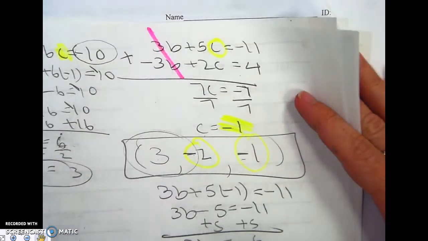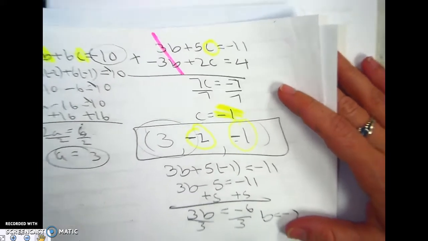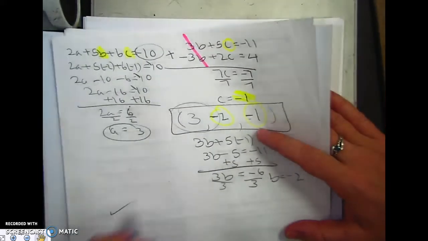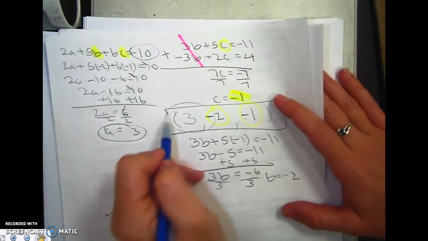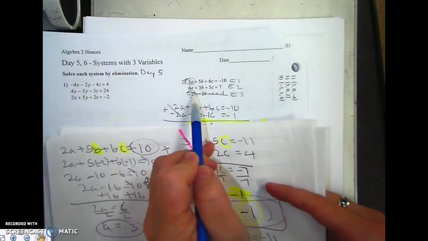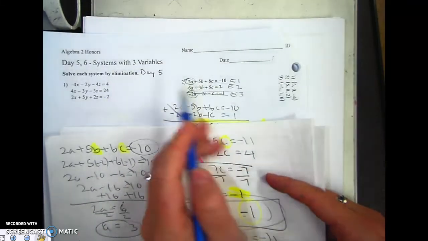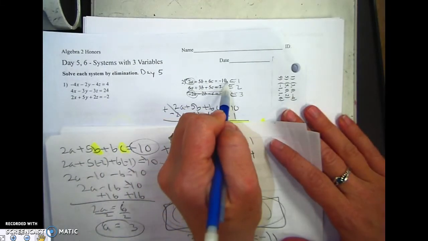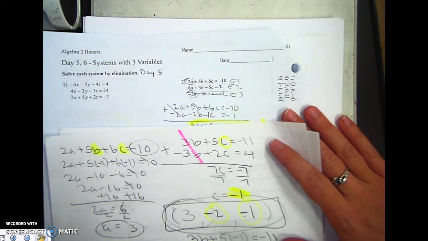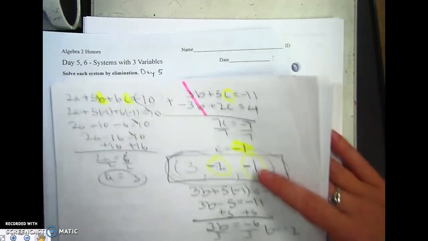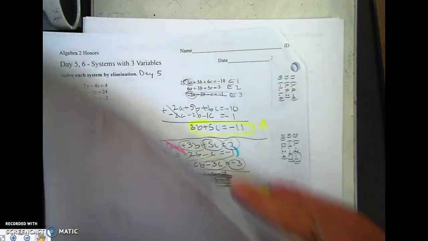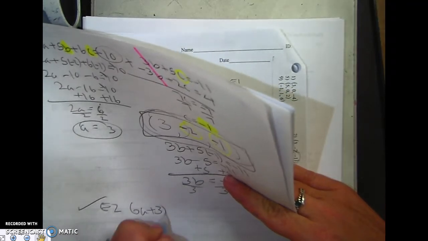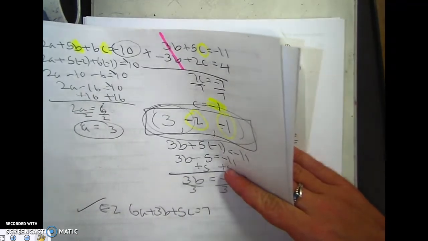I want to show you, though, you're not going to have an answer key on a test. So how do you check your answers? You take these and you plug them into your 1, 2, and 3. Now, since I already plugged it into equation 1, I'm not going to check equation 1. I'm going to check equation 2, which was 6a plus 3b plus 5c equals 7.